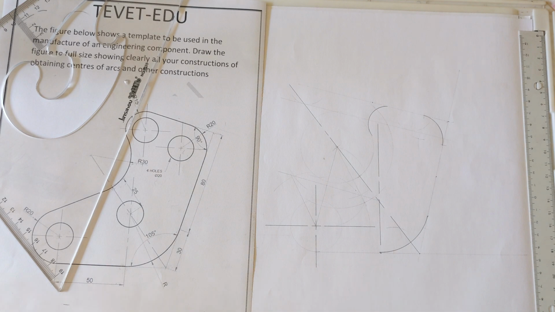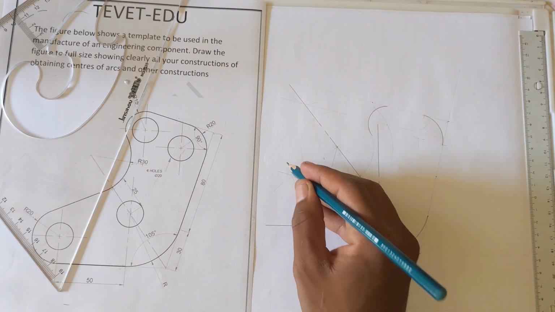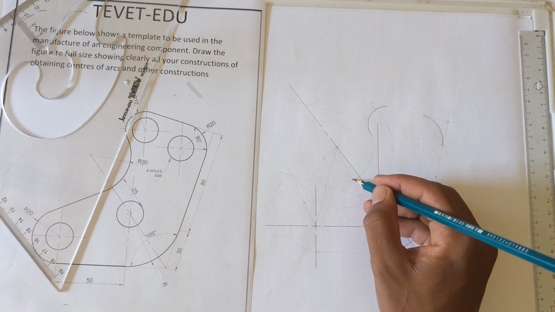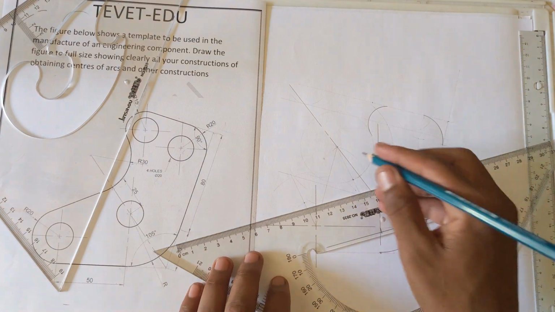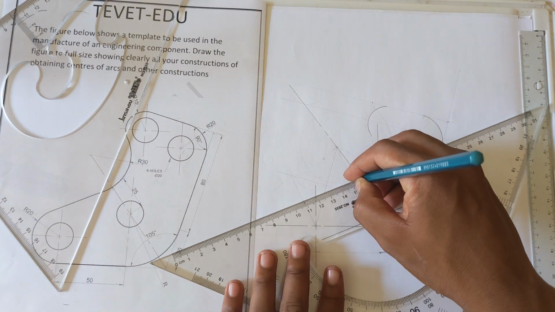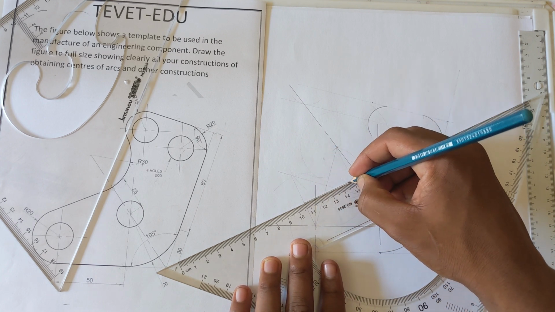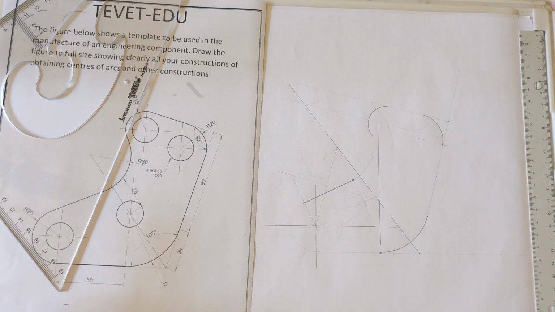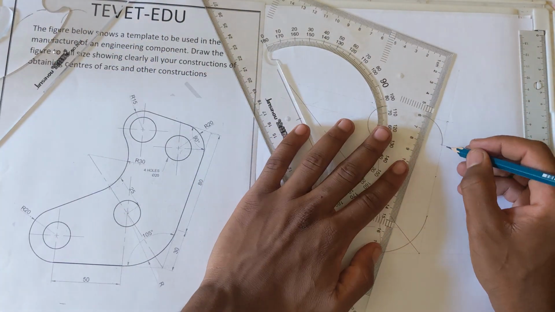So the tangent line will be drawn by connecting this point where the line cuts the circle and this point where this other line cuts with this circle that is inside, not where it meets with the arc, but where the line cuts the other circle. So this point and that point. Okay, and now you can outline your template. So we just darken this part.